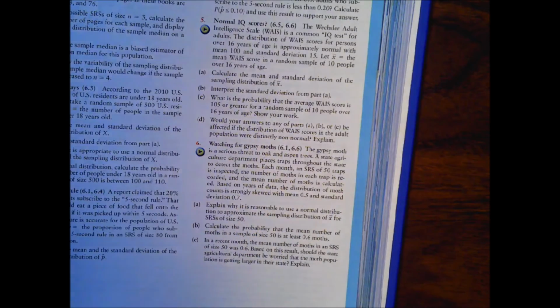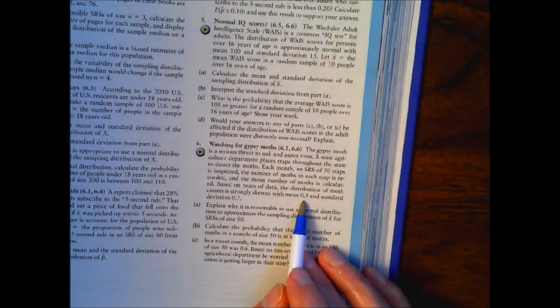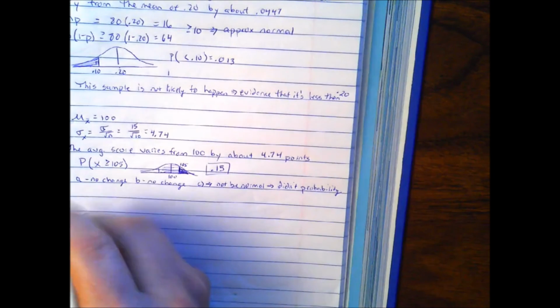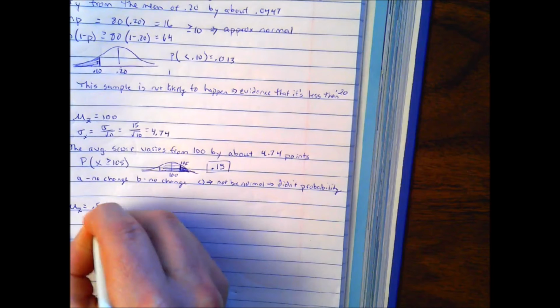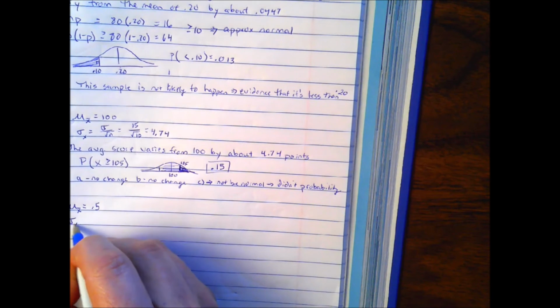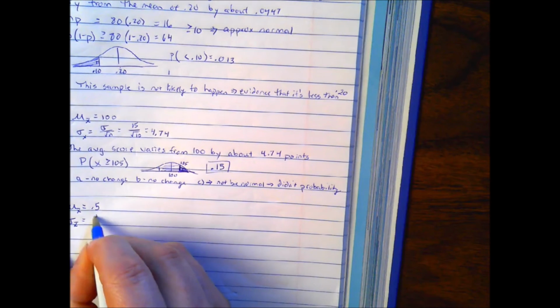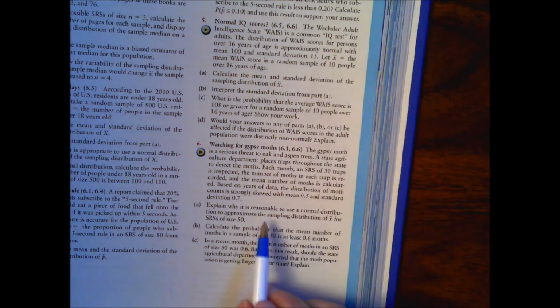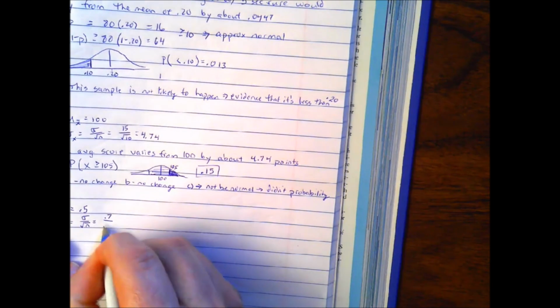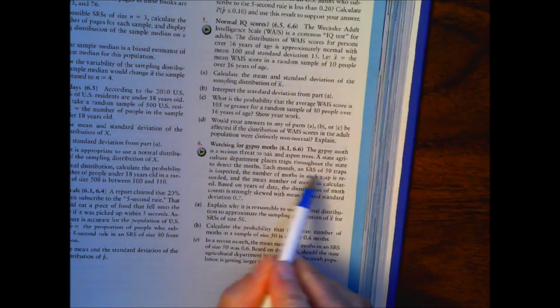So the population has a mean of 0.5. We know the mean of all of my x bars is the same as the population, 0.5. The standard deviation is going to be the standard deviation over the square root of n. So we said the standard deviation here is 0.7, and we're taking a sample of 50.